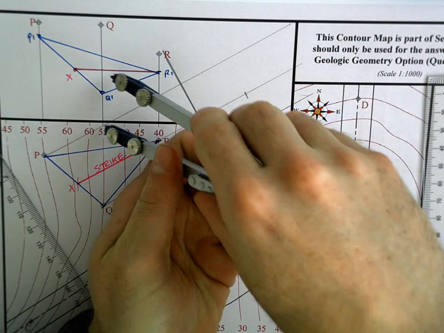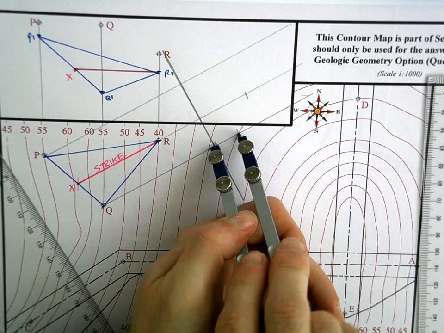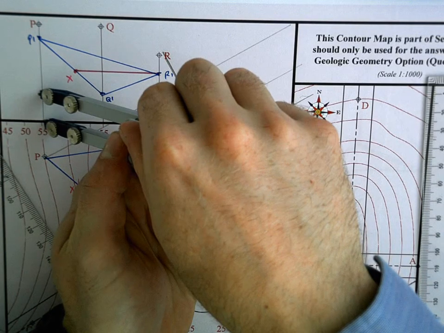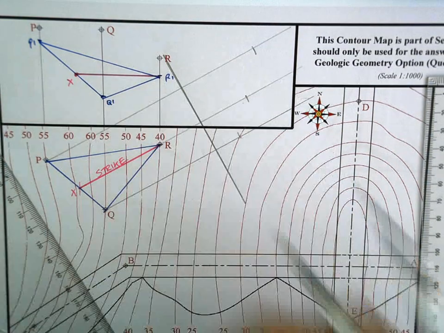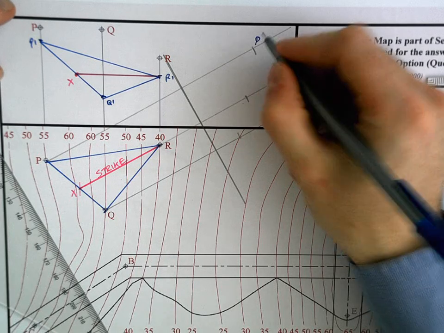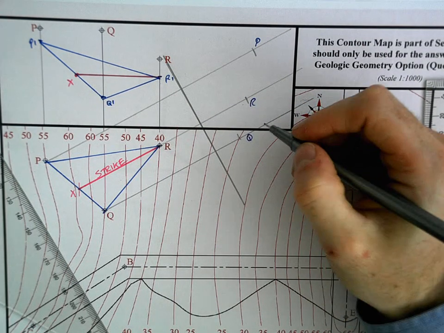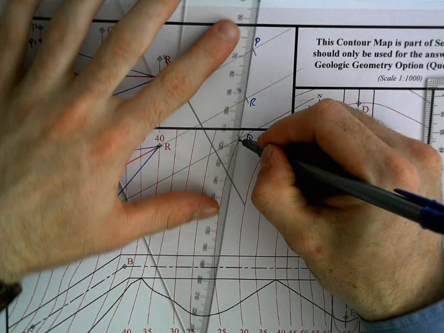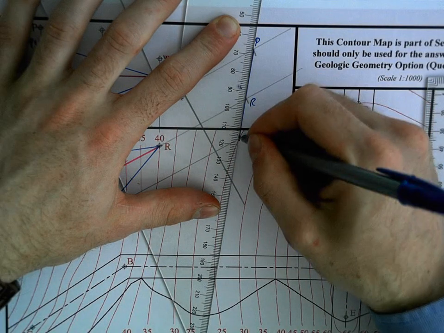And we should end up with an edge view. And we will label those up as well, just to keep track of it. So we have P, R, Q. And they all join up to form a straight line.